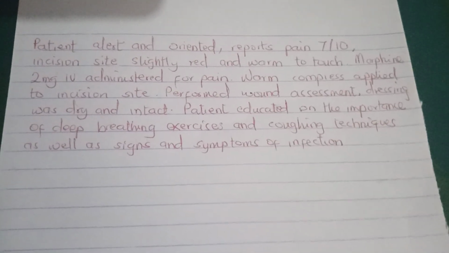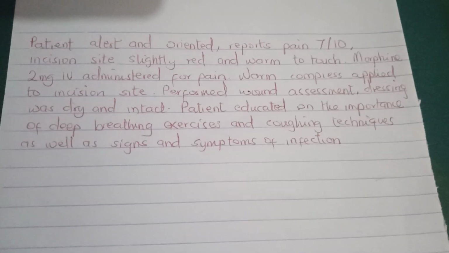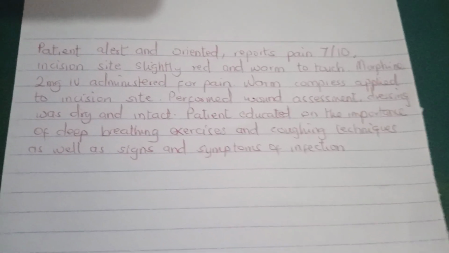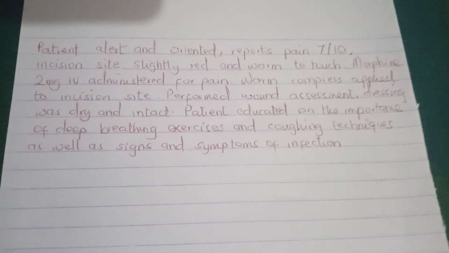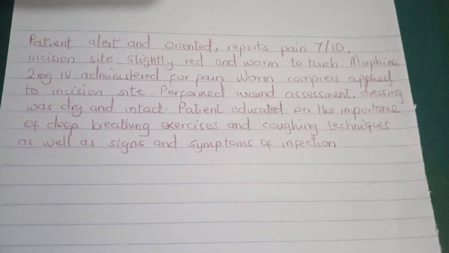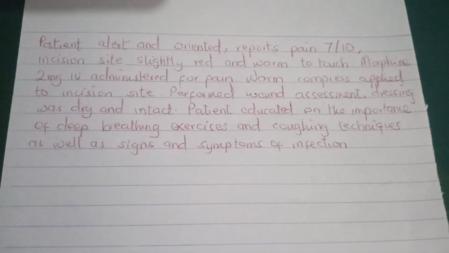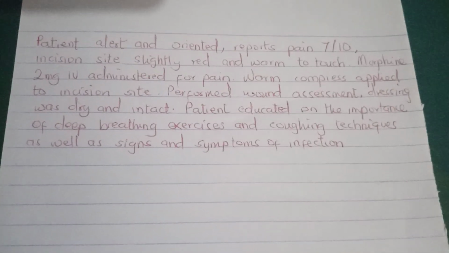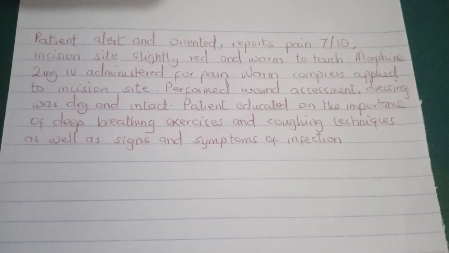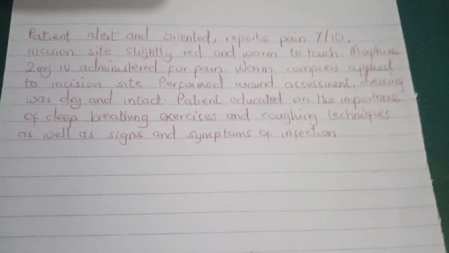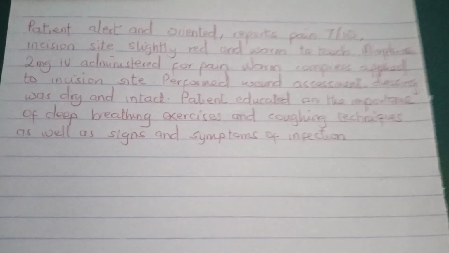Patient alert and oriented. Report of 7/10 pain at the incision site, and the incision site is slightly red and warm to touch. Morphine 2 milligram IV administered for pain. Warm compresses applied to incision site. Performed wound assessment. Dressing was dry and intact. Patient educated on the importance of deep breathing exercises and cough techniques.